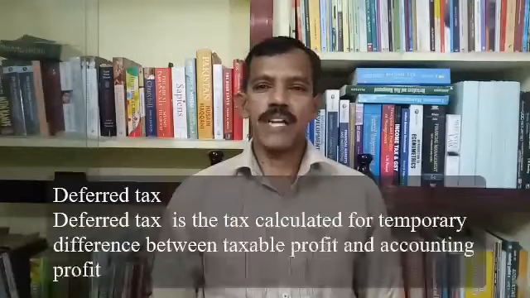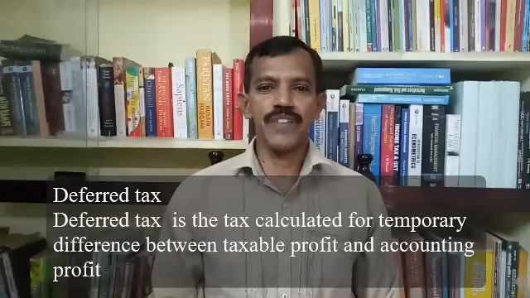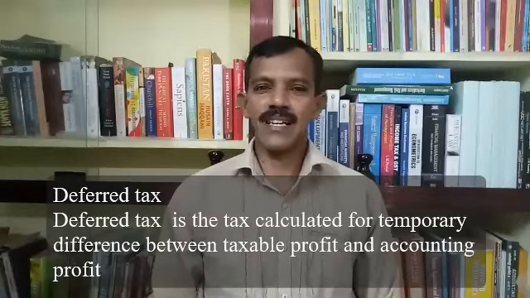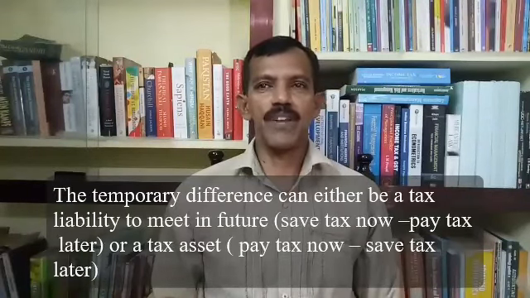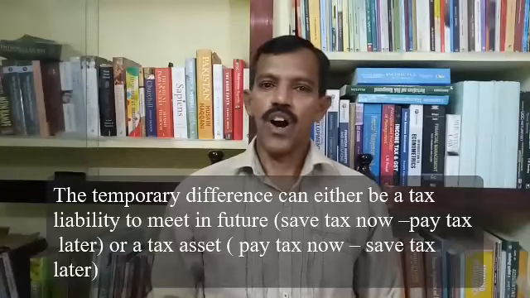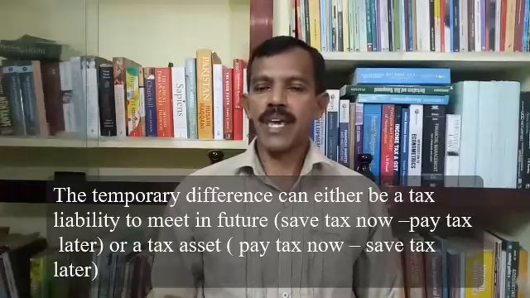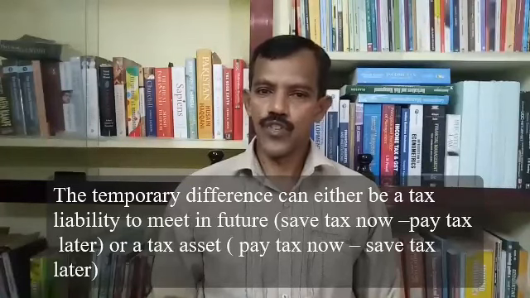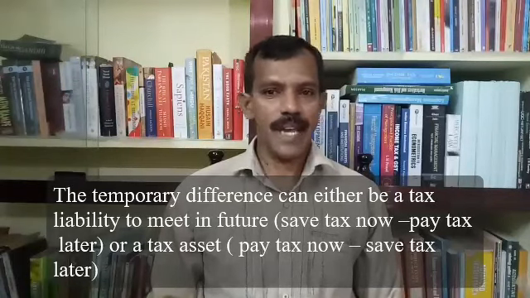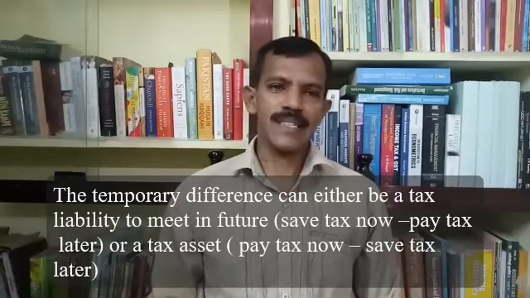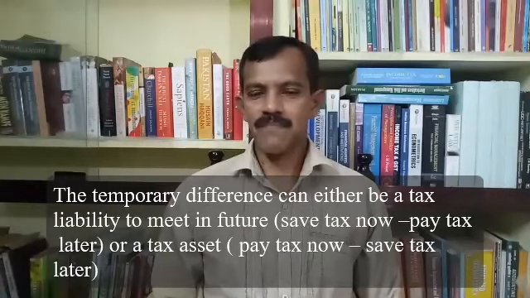Then we discuss the term deferred tax. Deferred tax is a tax calculated for temporary difference between taxable profit and accounting profit. The temporary difference can either be a tax liability to meet in future, that means save tax now, pay tax later, or a tax asset, that means pay tax now, save tax later.